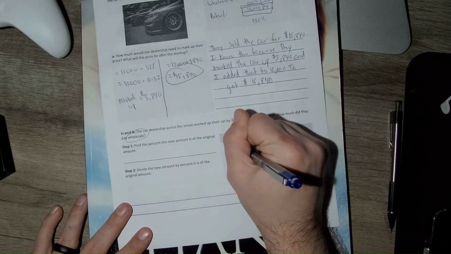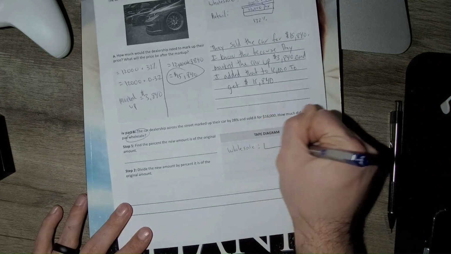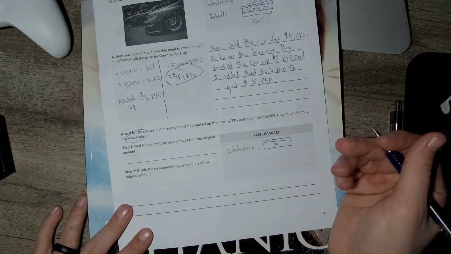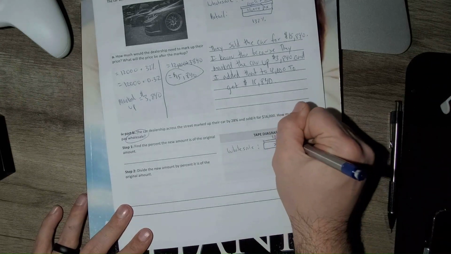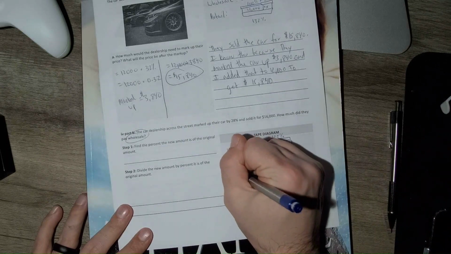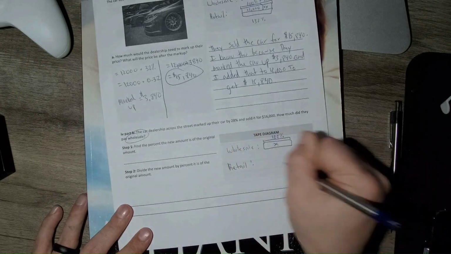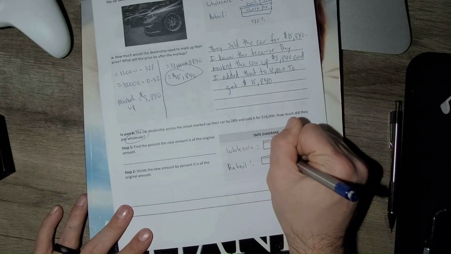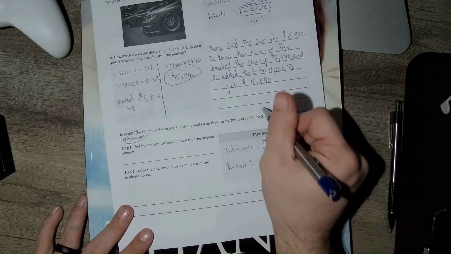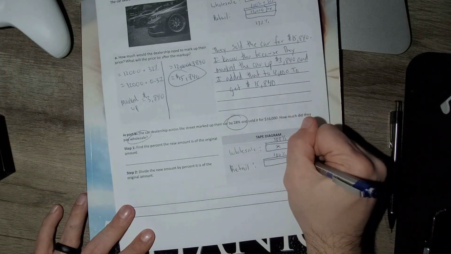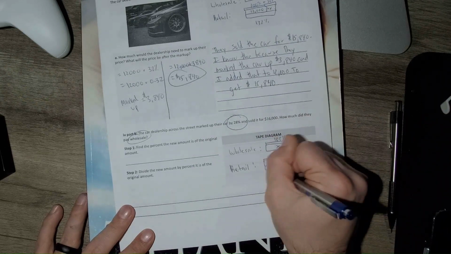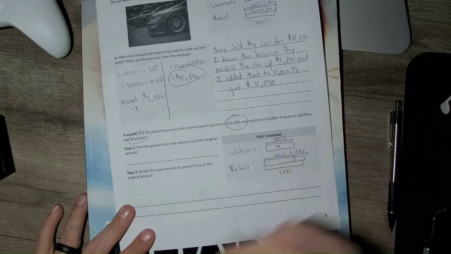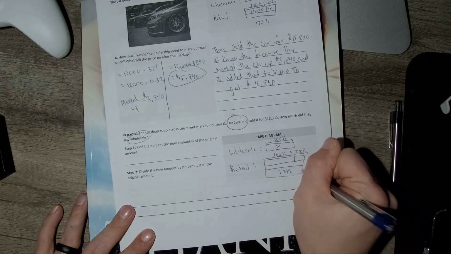And so here we have wholesale, which we don't know how much they spent, but what we do know is that our original amount is always 100%. We start with our wholesale, and then we go to retail. The retail cost we know is 16,000. So our original amount was 100%, and then we marked up the car by 28%, so plus 28%, which means that the cost for retail was 128% of the original amount, also known as 16,000.